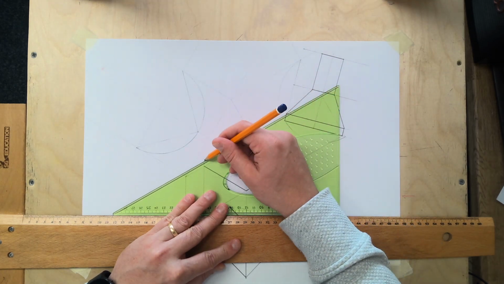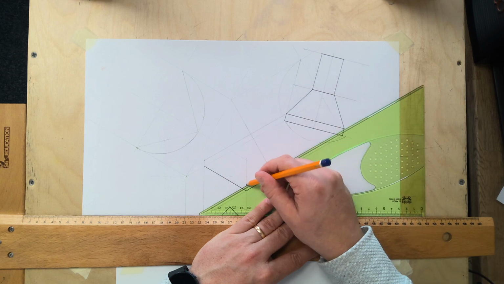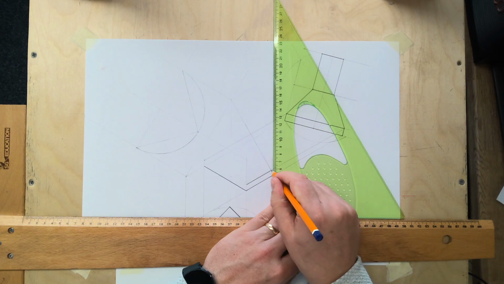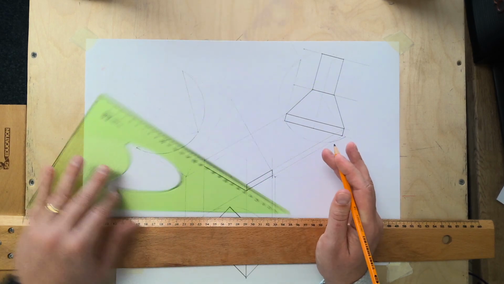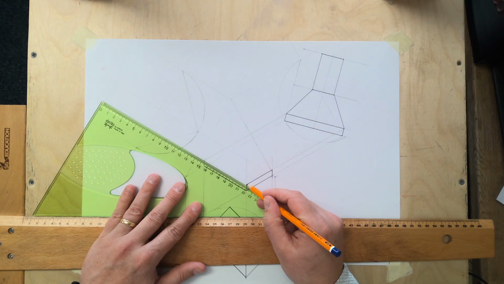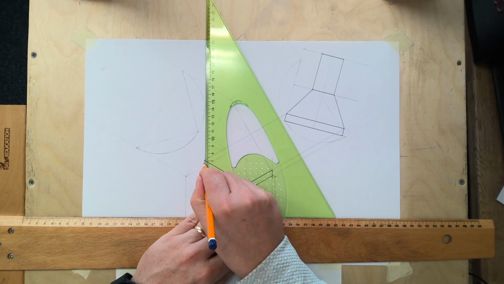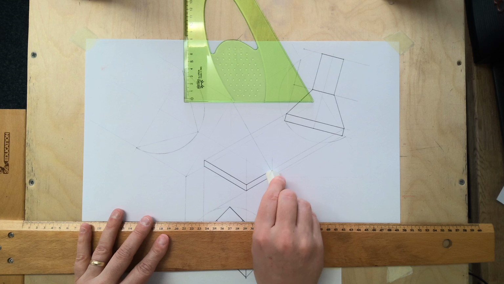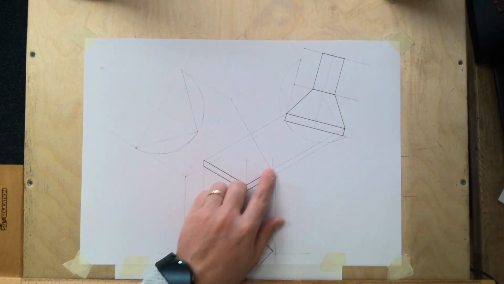So we'll go back and we'll take this one, and we'll take this. That is my front portion there, just overshadowing this slightly here. Now, okay, so that is the base of it.